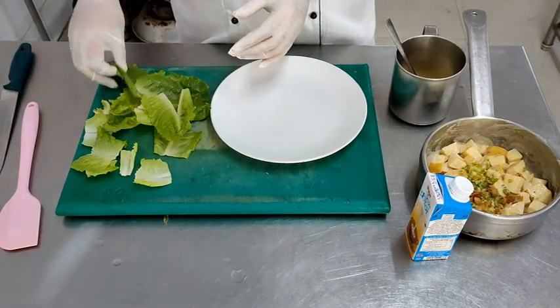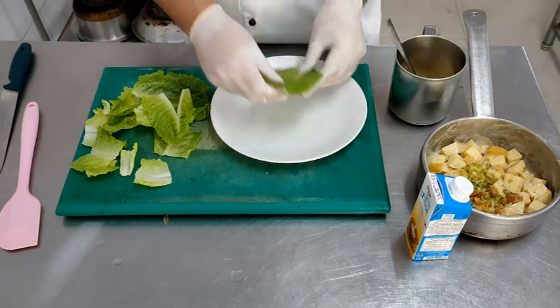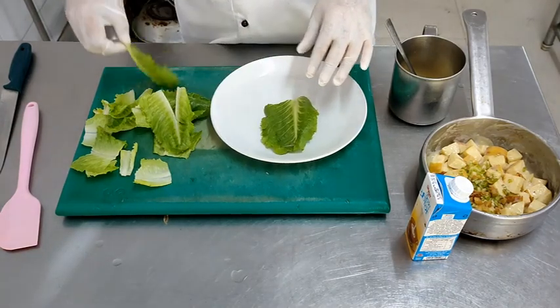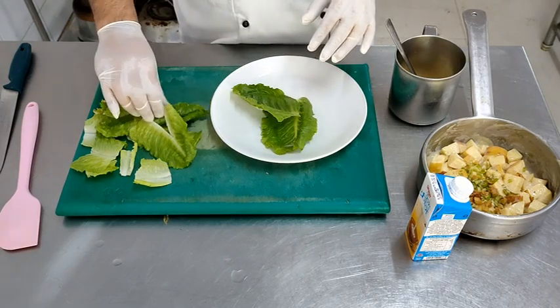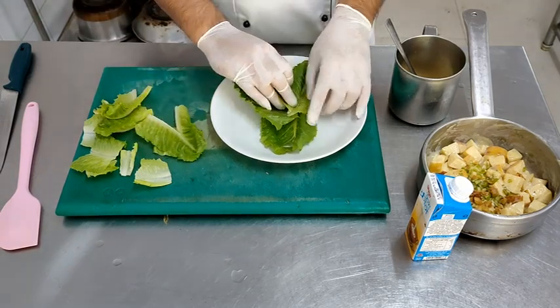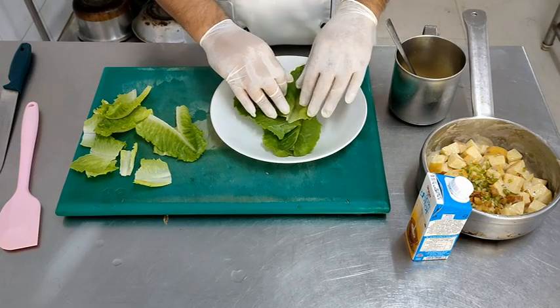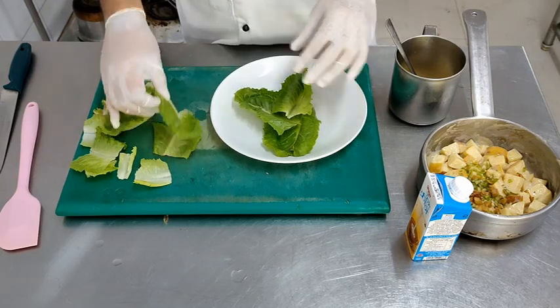So, what we will do, we will take small pieces of lettuce and we will try to arrange it to look nice on a white plate. Try to keep it in the center.